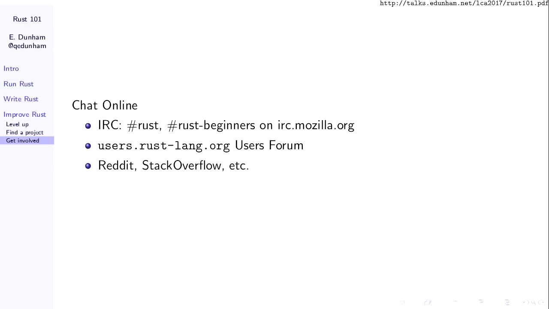The IRC channels, which are officially moderated by the mod team, are Rust beginners. There are a variety of team channels like Rust-community, Rust-tools, Rust-internals for the compiler dev work. Please don't ask your user questions on internals. It slows everything down and you have a less awesome Rust as a result.